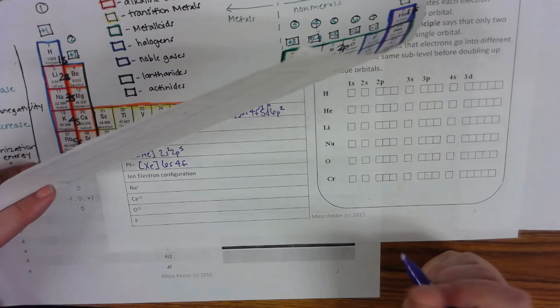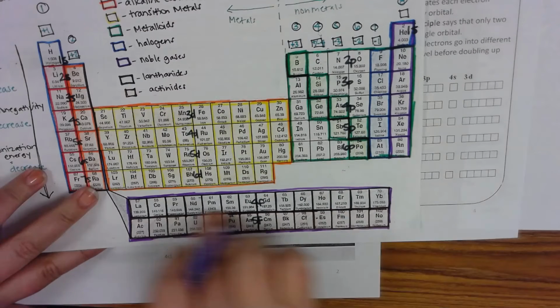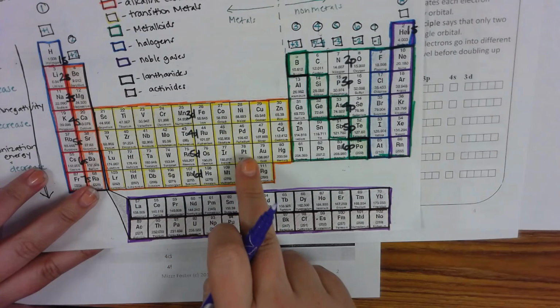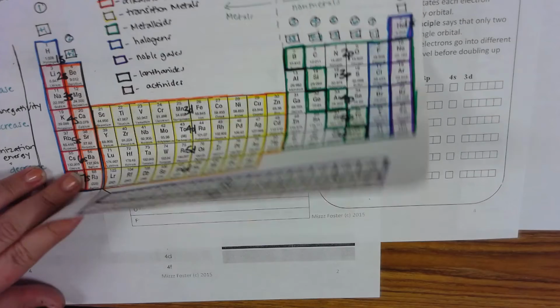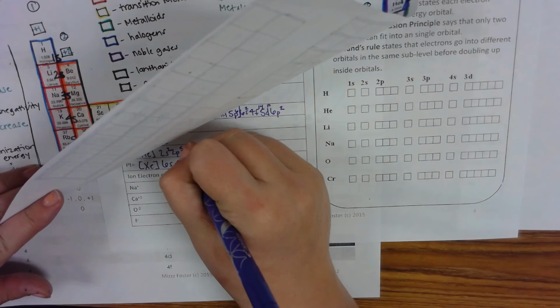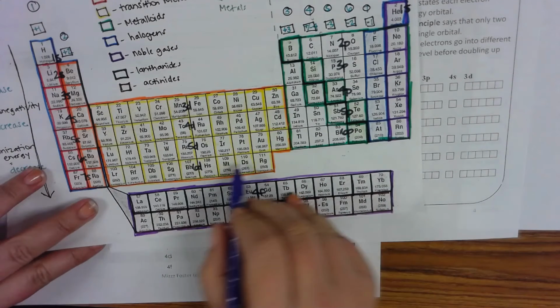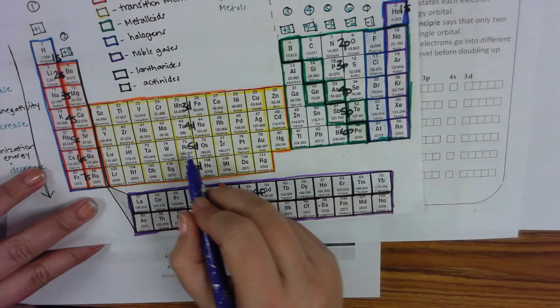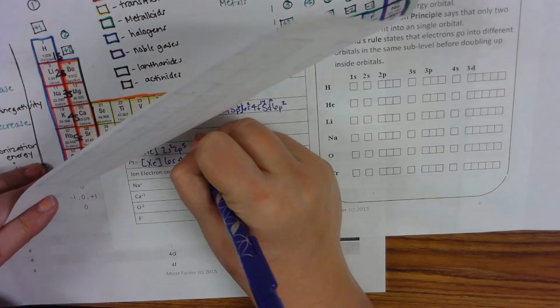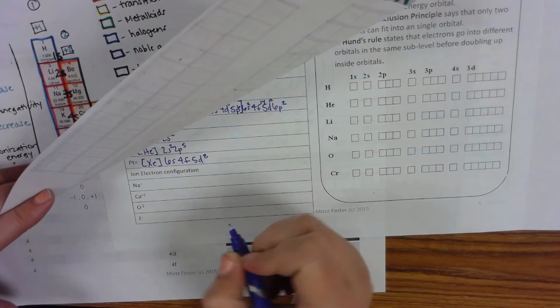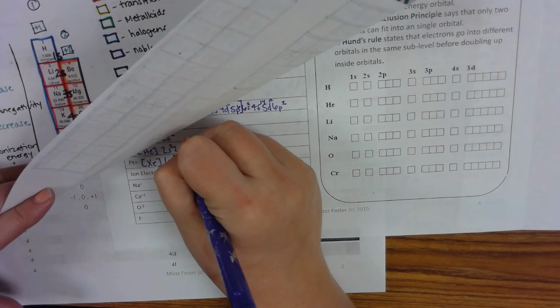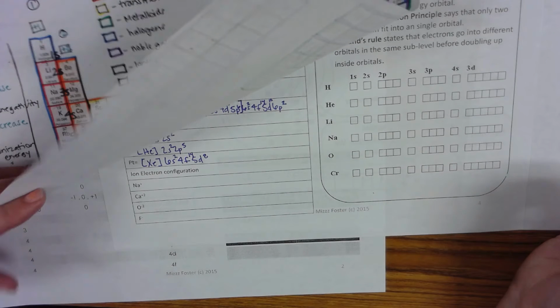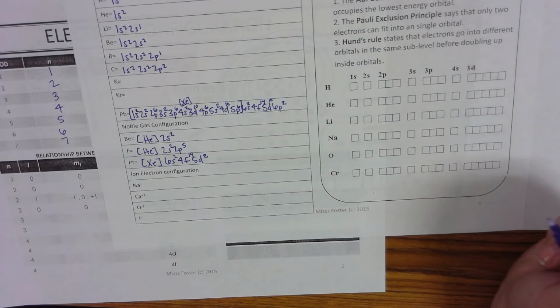Okay, so you have that so far. Come back up, 5d. That's where my Pt, my platinum, is located. So it's located in 5d, at 5d. 1, 2, 3, 4, 5, 6, 7, 8. And I just fill in the rest. Remember, s can hold 2, f can hold 14. You're done. That's noble gas configuration.